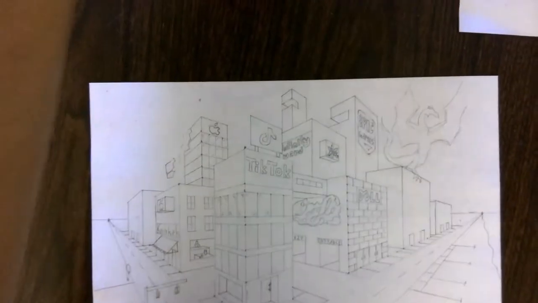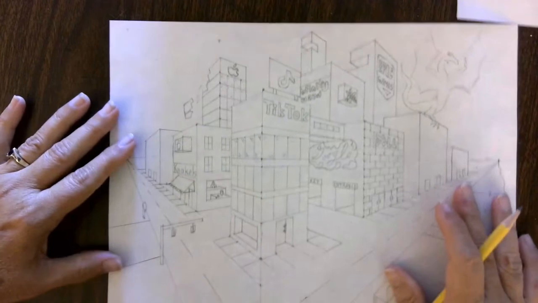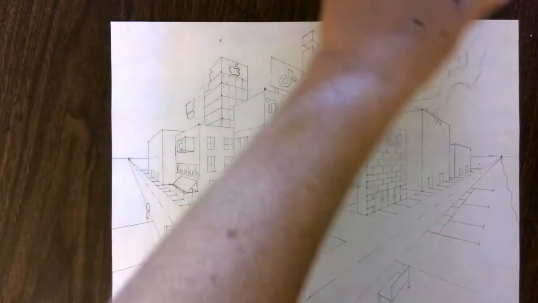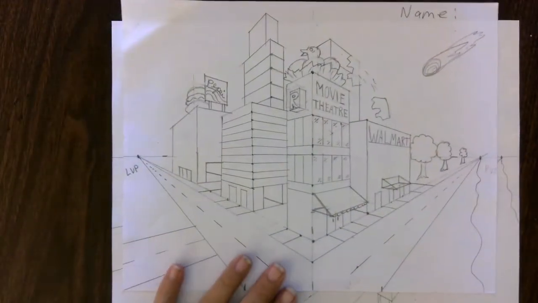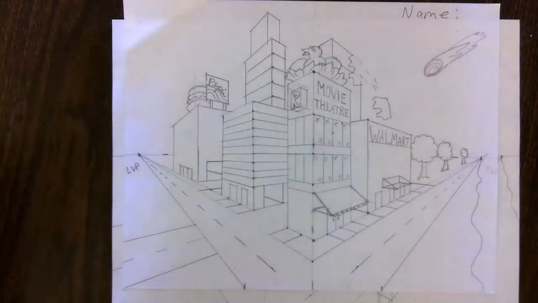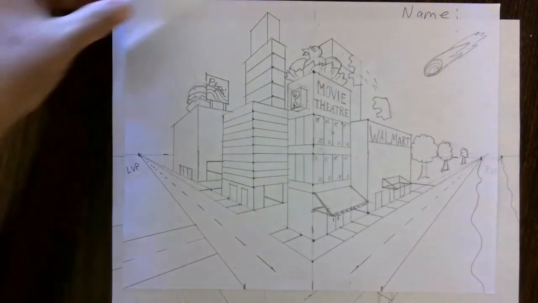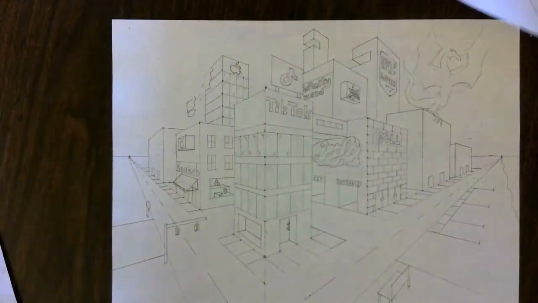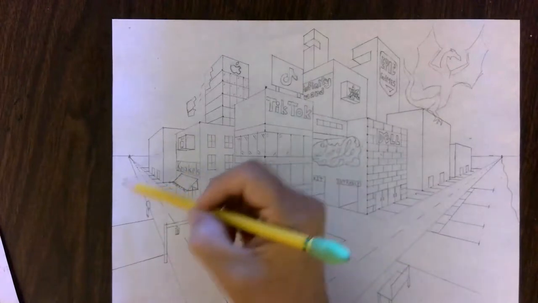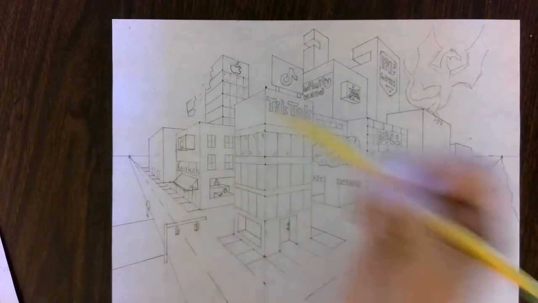Even if it's something like I showed you before with creating trees, making things like what we were talking about before, if you've got a big tree, make sure that you're going back towards your vanishing point. So if I created a huge tree here, I want to make sure that I'm going back.